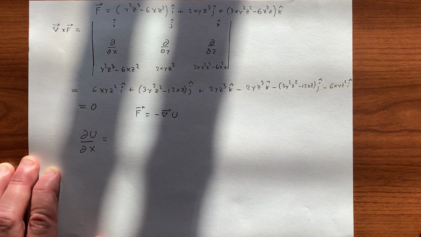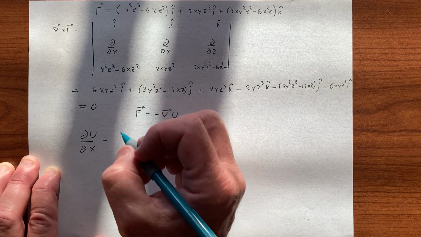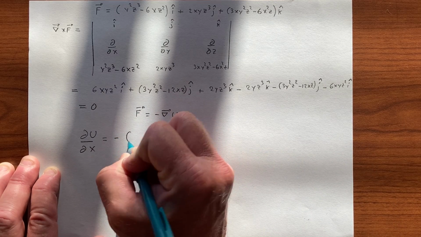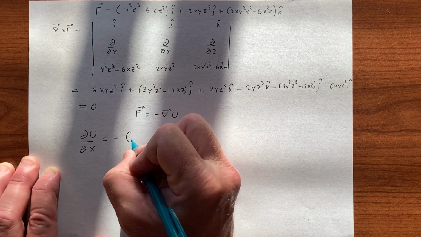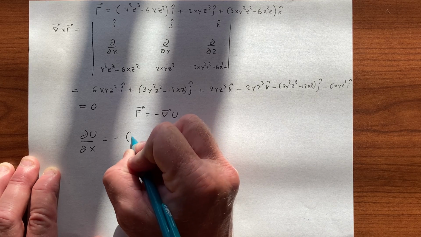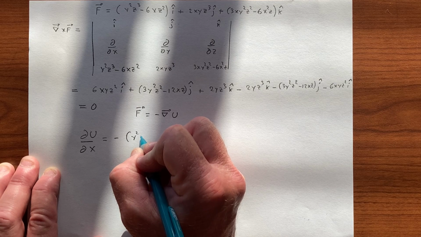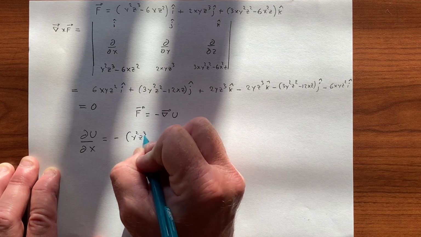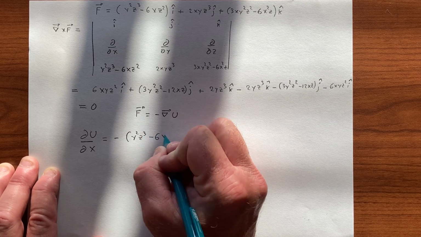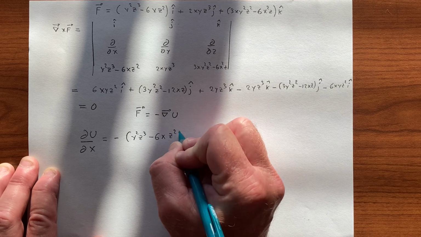what is this? See, we have a minus sign. Well, this has to be y squared z cubed minus 6xz squared.